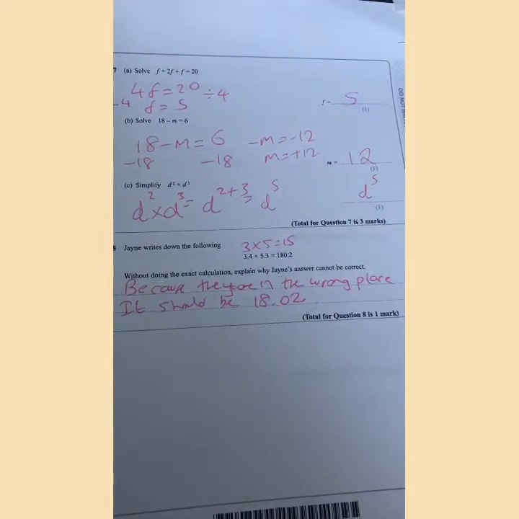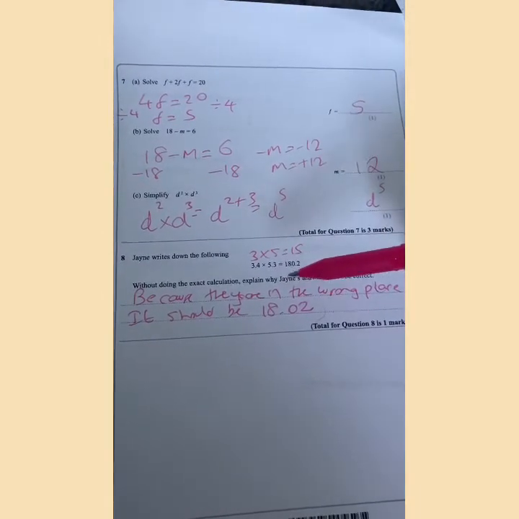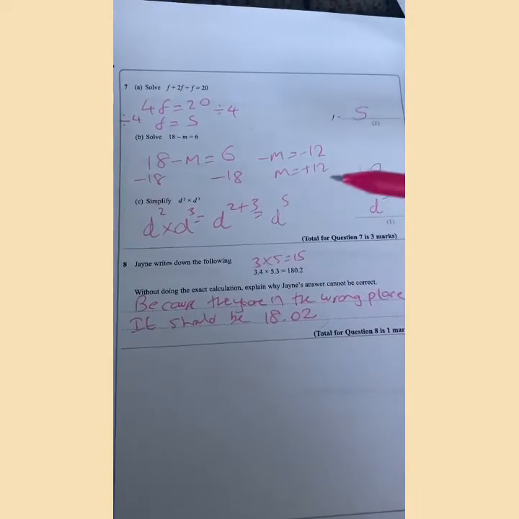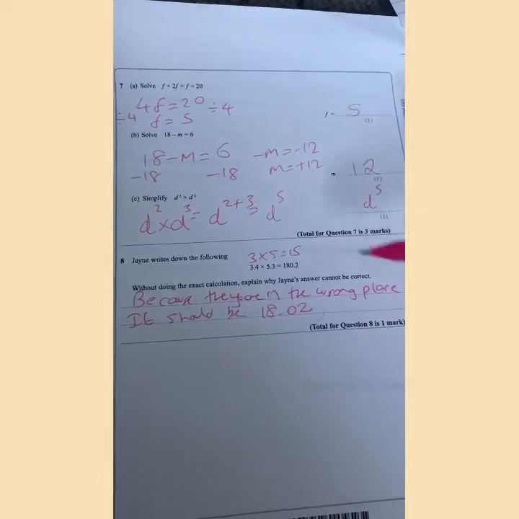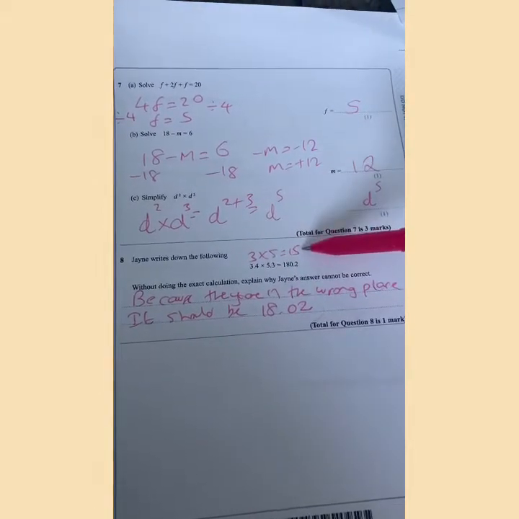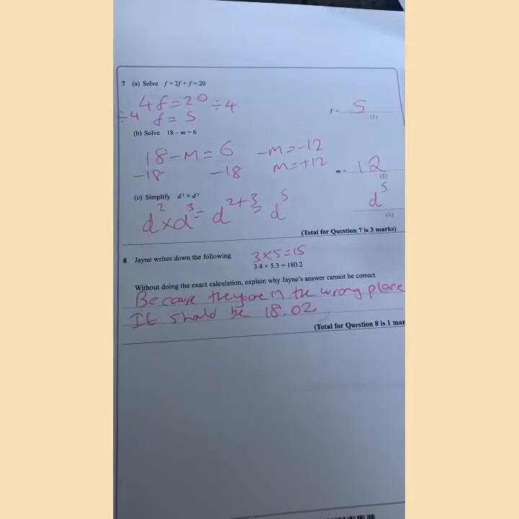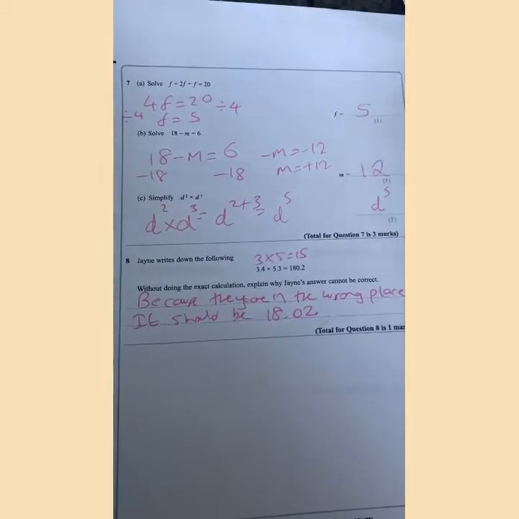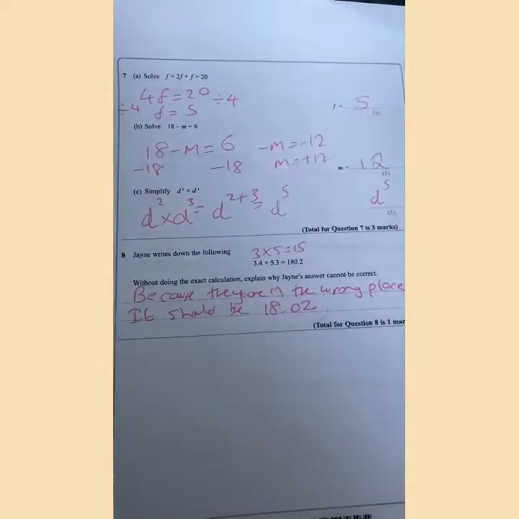Okay, question number 8, guys. Jane writes down the following: 3.4 times 5.3 is 180.2. Without doing the exact calculation, explain why Jane cannot be correct. Well, 3 times 5 is 15 actually, so I know that the answer should be 18.02. Okay, so the place value or the decimal place here is in the wrong place.